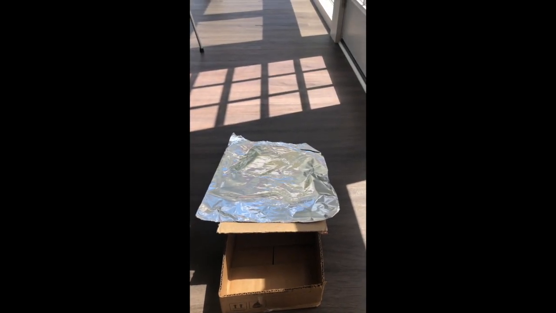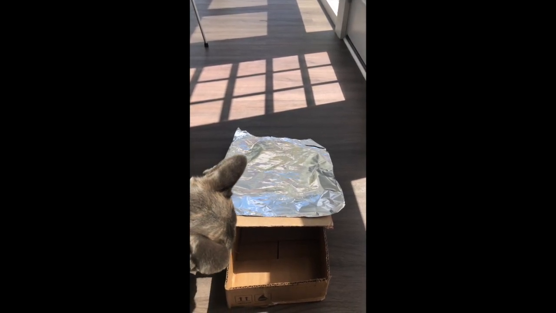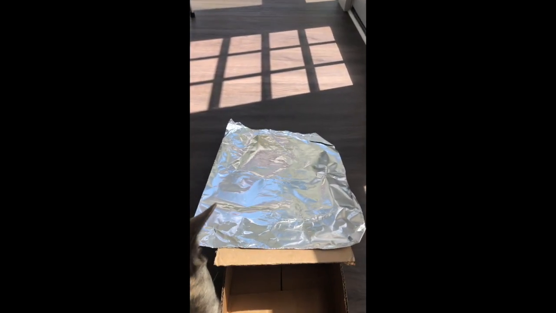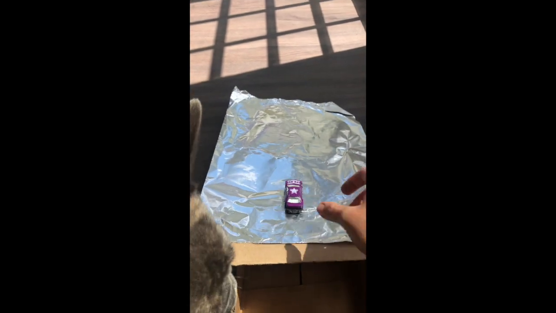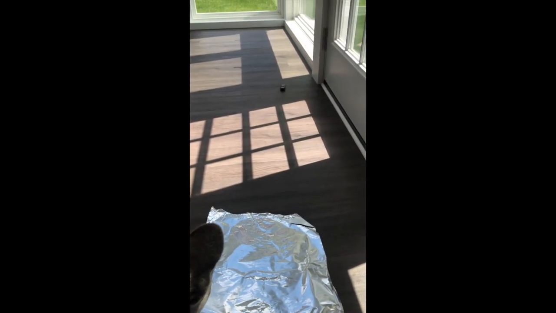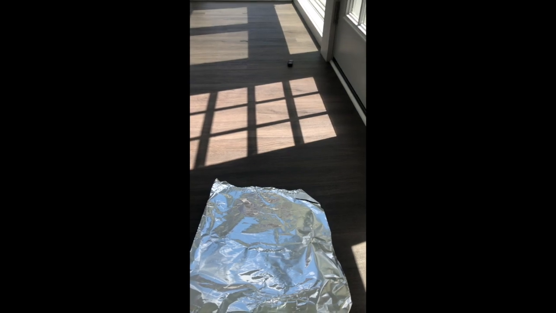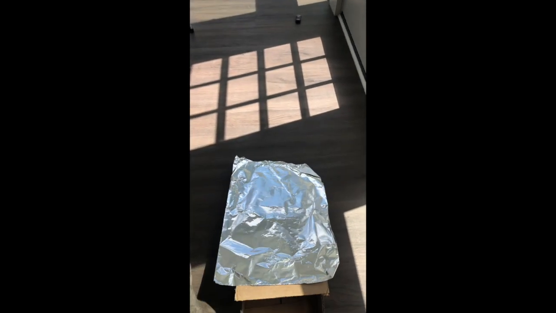Trial number 3, aluminum foil. This is the one that Miss Miller predicted would be the least amount of friction. Let's see if I'm right or not. Ready? Ooh, looks very similar to the distance it went on the wax paper. Let's measure it. Same thing, put my feet at the end of the ramp.